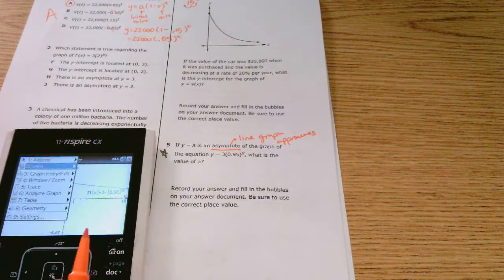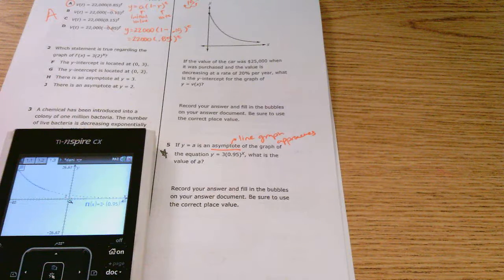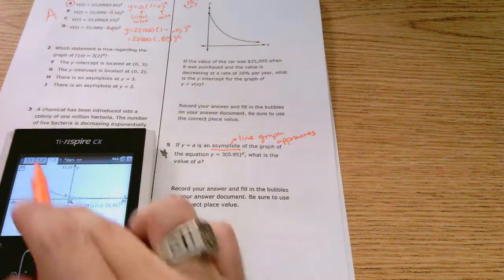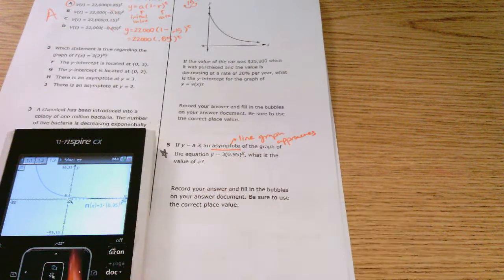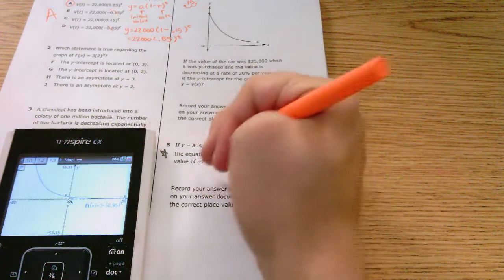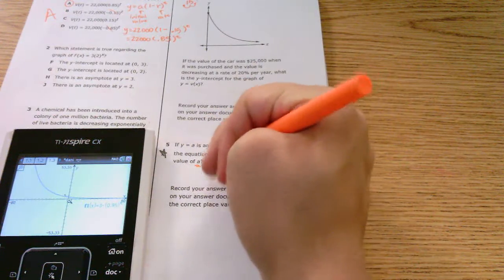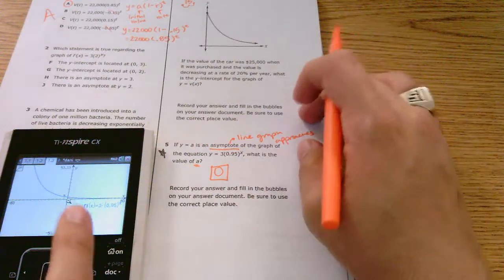I'll go to Menu, Window Zoom, Zoom out so I can see a little bit more. It kind of looks as if it's just getting really close to 0. Since the line is approaching 0, close to the bottom of this, then I'll say that the value of a is 0. That should be my answer. It gets close to that. Let's go to the next question.